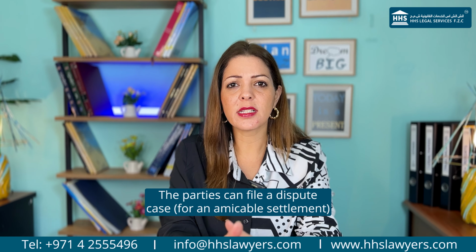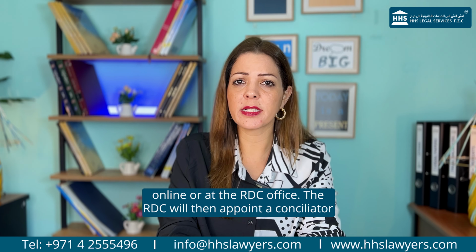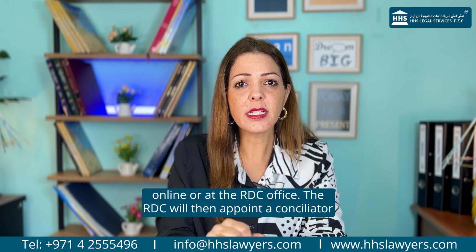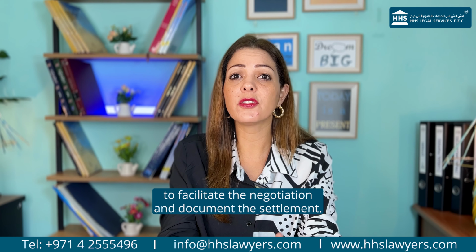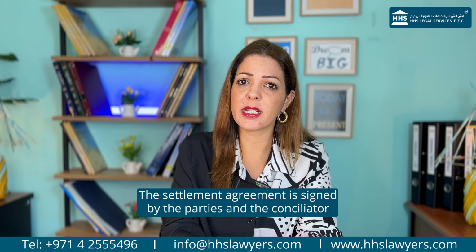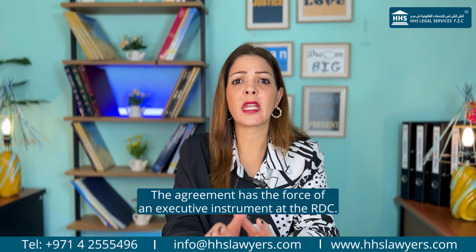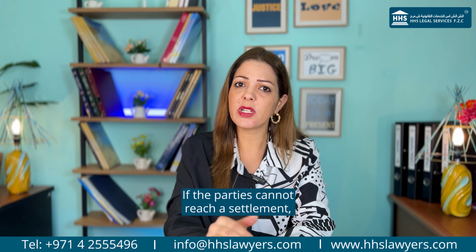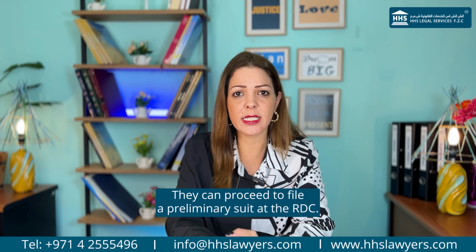The parties can file a dispute case for an amicable settlement online or at the RDC office. The RDC will then appoint a conciliator to facilitate the negotiation and document the settlement. The settlement agreement is signed by the parties and the conciliator and approved by the supervising judge. The agreement has the force of an executive instrument at the RDC. If the parties cannot reach a settlement, they can proceed to file a preliminary suit at the RDC.